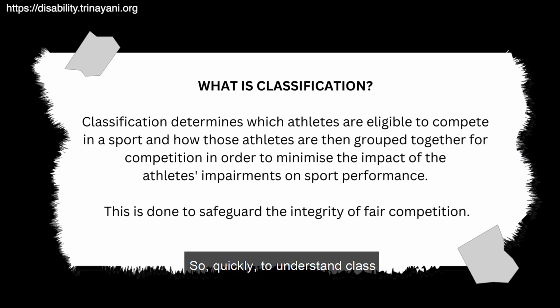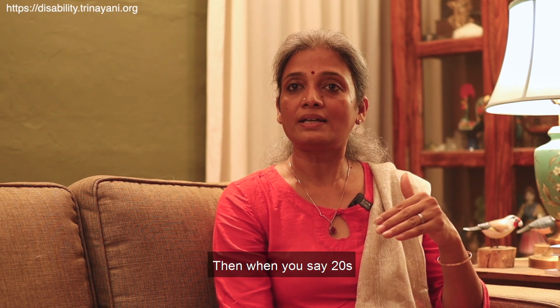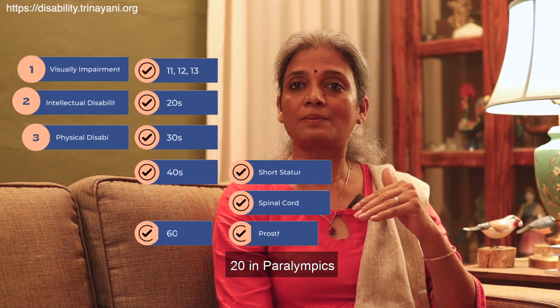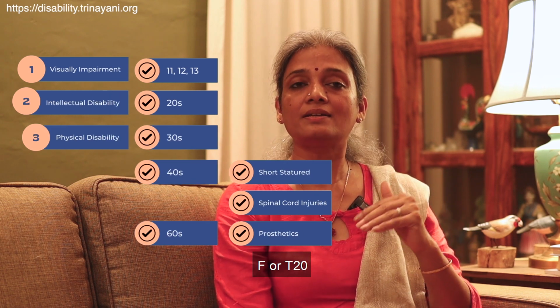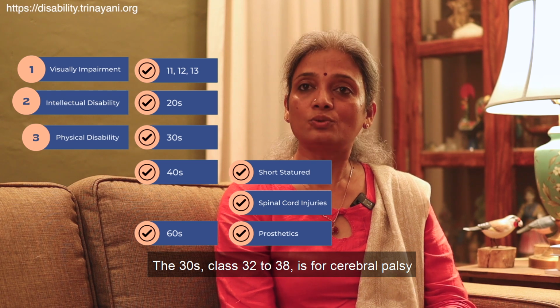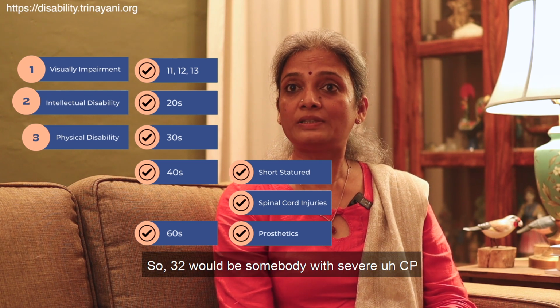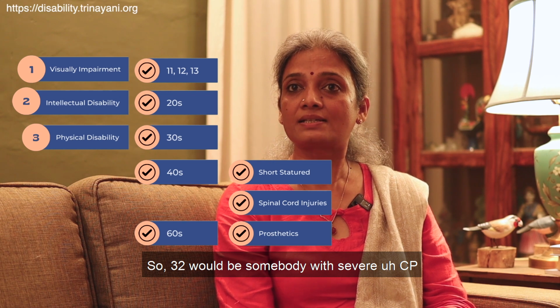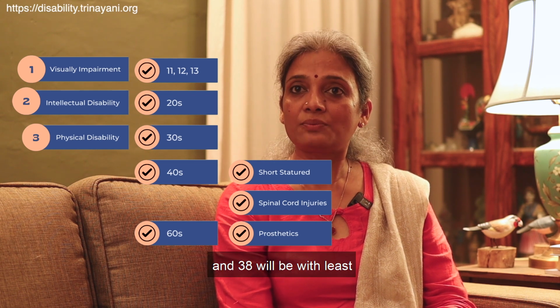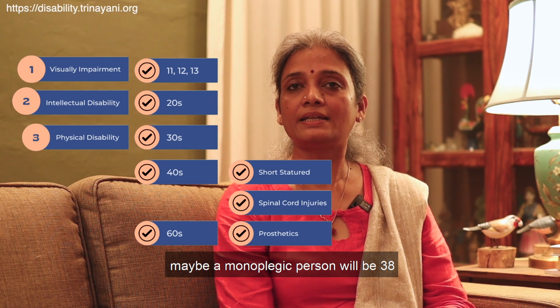So quickly to understand class, if you say 11, 12 and 13, they come under the visual impairment class. Then when you say 20 in Paralympics, F or T20, then it is intellectual impairment. The 30s class, 32 to 38, is for cerebral palsy. So 32 would be somebody with severe CP, and 38 will be with least. Maybe a monoplegic person will be 38.